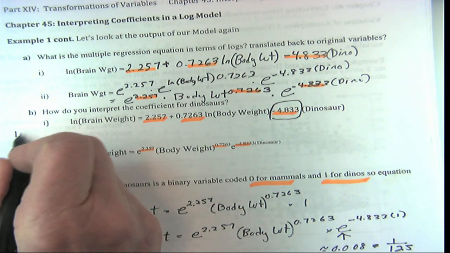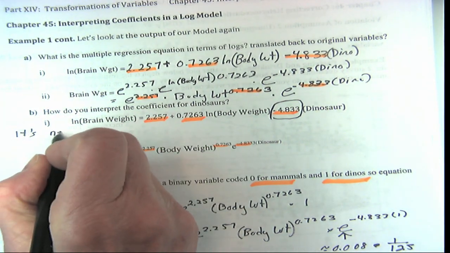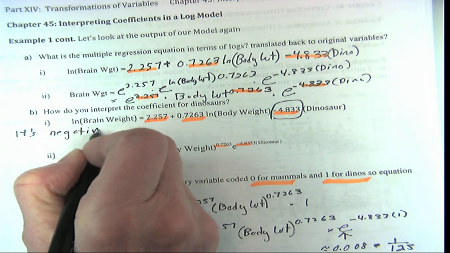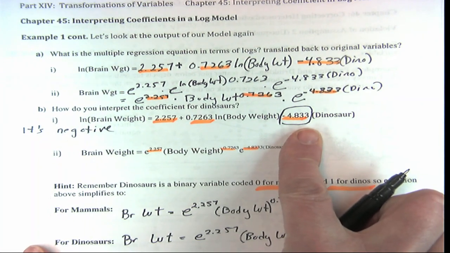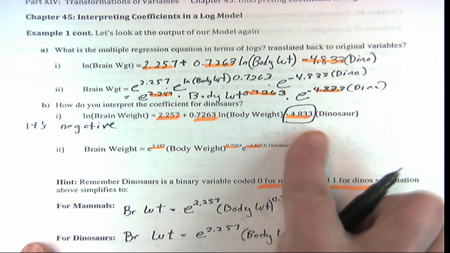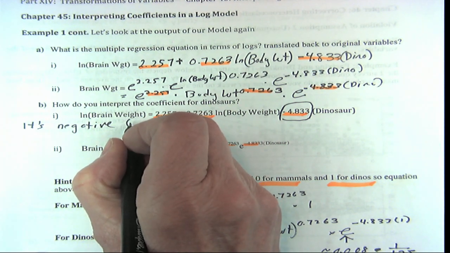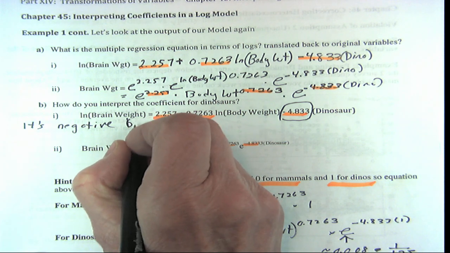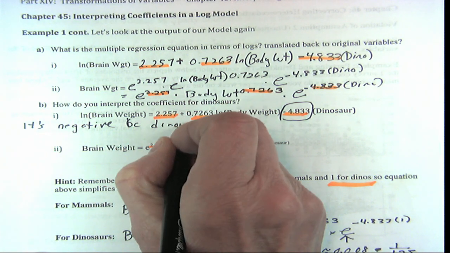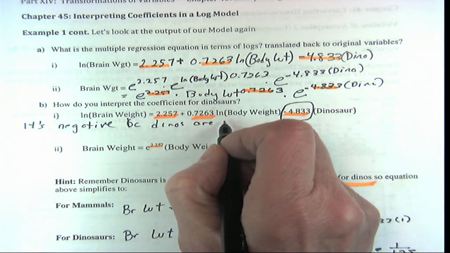You'd think it's negative because dinosaurs are coded as 1.